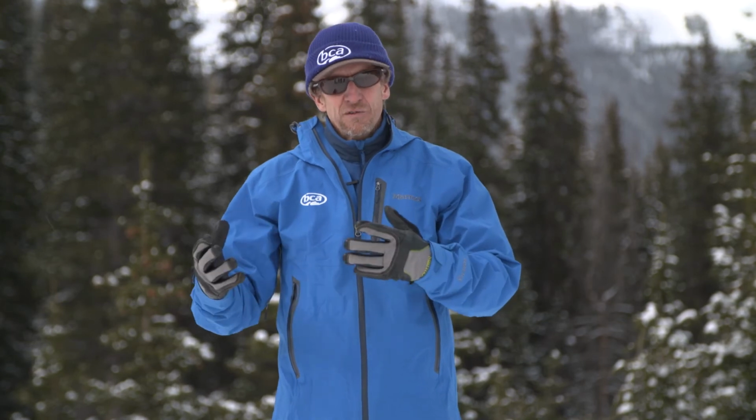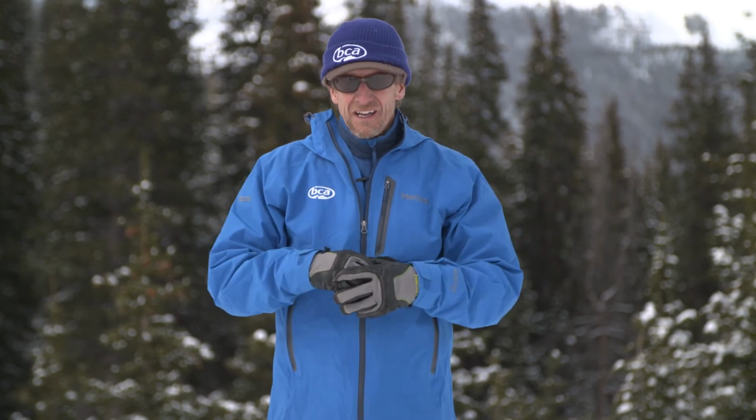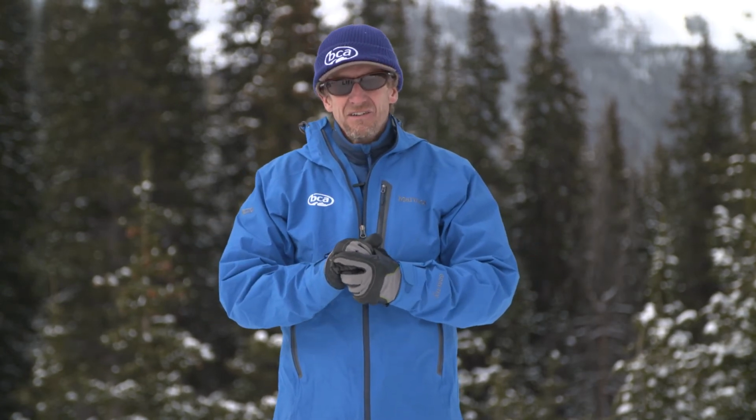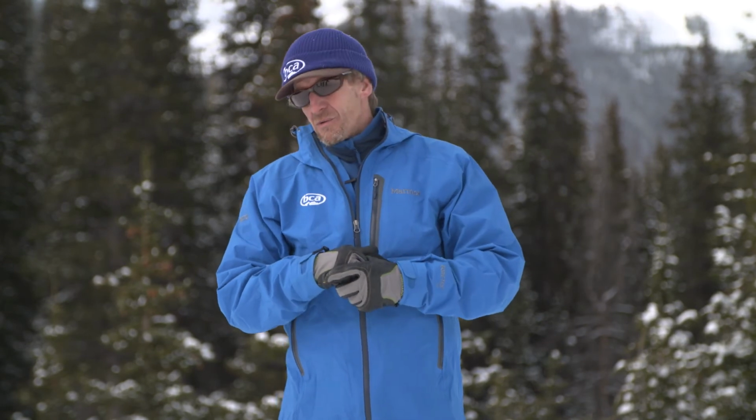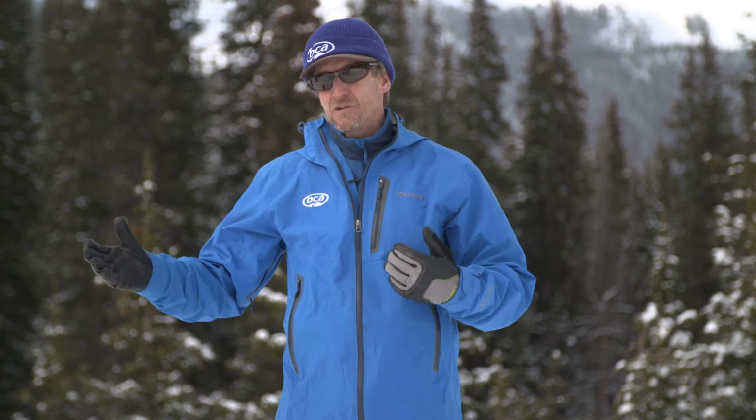Keep in mind that multiple burials are all different. A lot of the multiple burial discussions that occur involve a situation involving guided groups where one person, the guide, has the best transceiver skills of them all, and he relies on the guests to shovel. But if you're in a recreational group that's pretty good with their transceivers and they've been practicing a lot, why not use that manpower to help with the transceiver search?